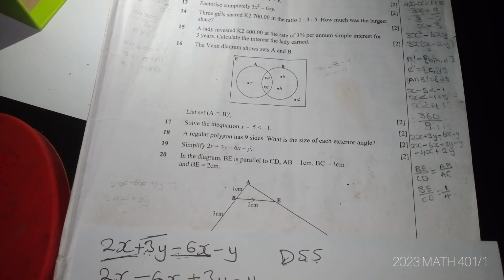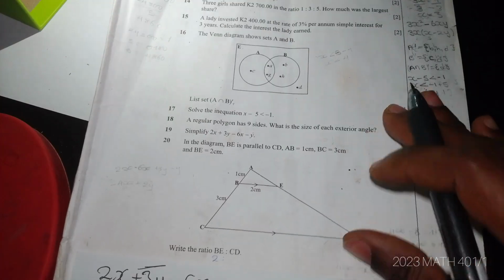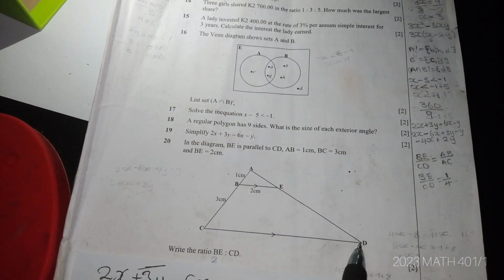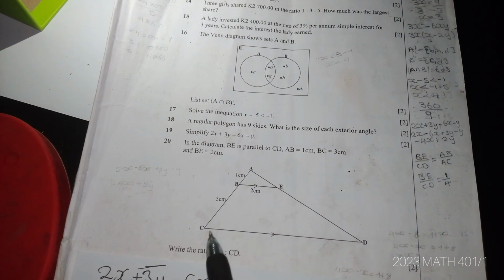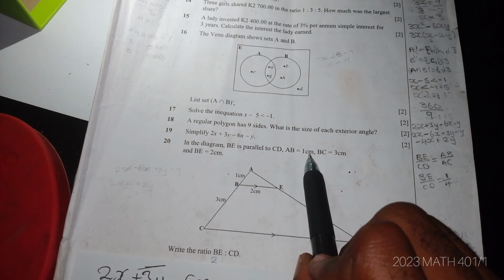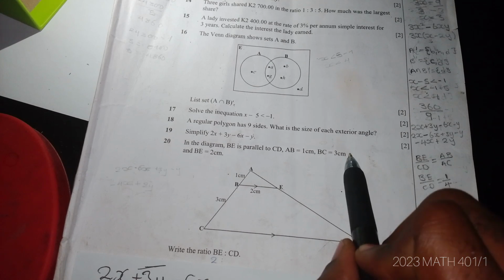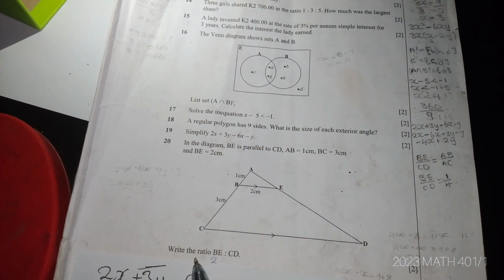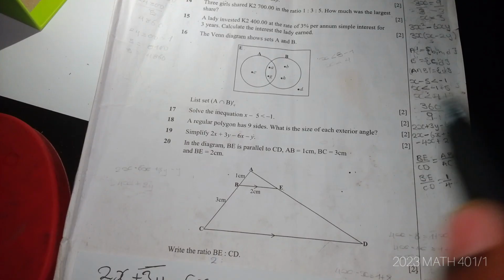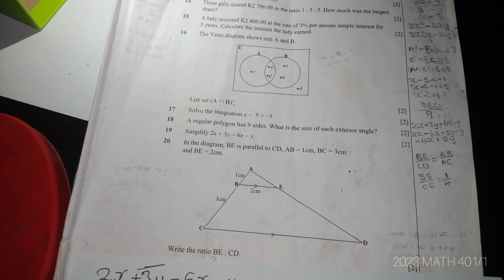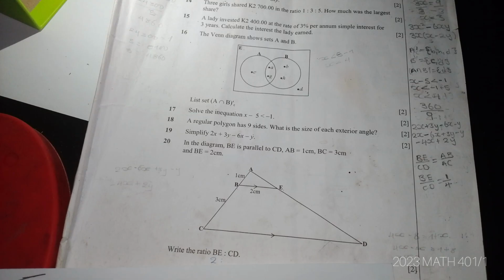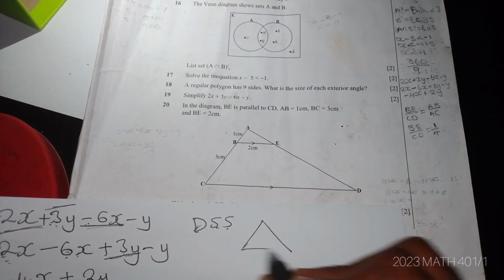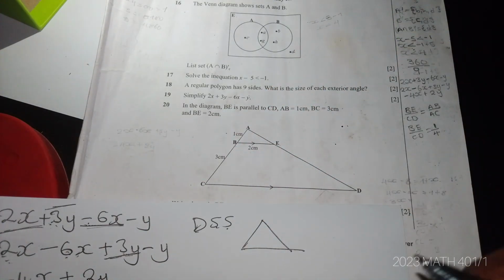And then on question 20, in the diagram, BE is parallel to CD, and then AB is 1 centimeter, and then BC is 3 centimeters, and then BE is 2 centimeters. Write the ratio BE to CD. So BE to CD, to write this ratio down, the best is to separate the two triangles first. So you have one triangle on top of the other.